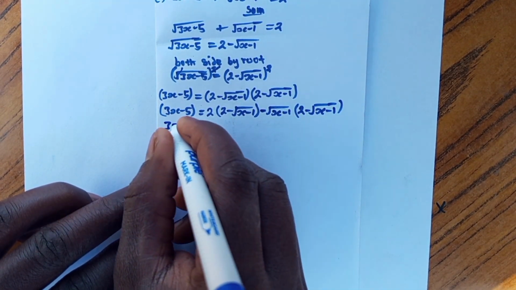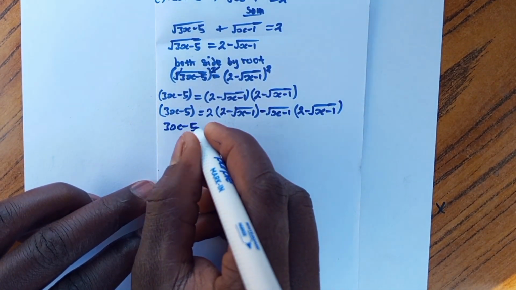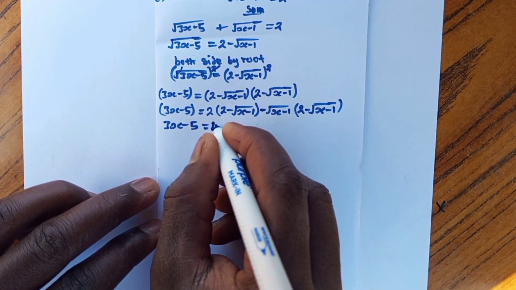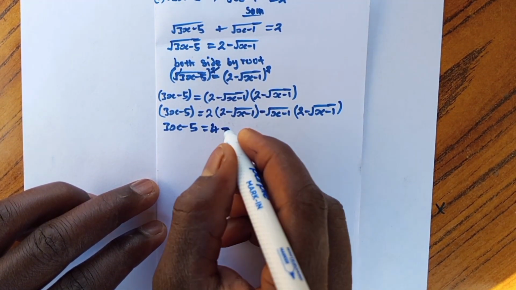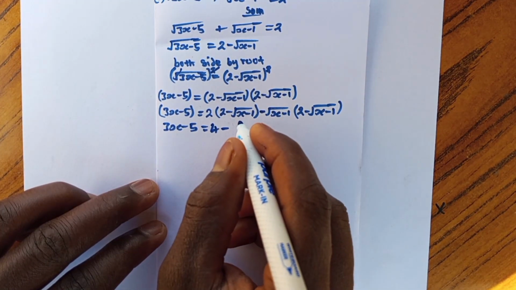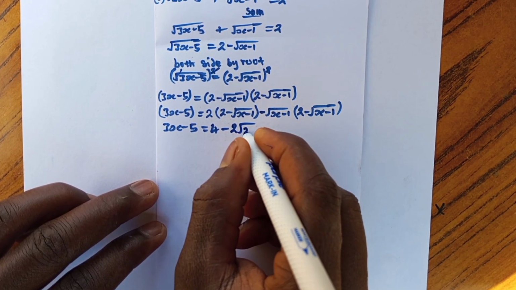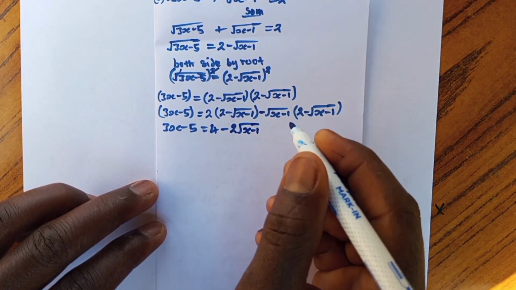Now we say 3x minus 5 equals to, plus times plus is plus, 2 times 2 is 4, plus times minus is minus, 2 times root x minus 1 is the same as 2 root x minus 1.